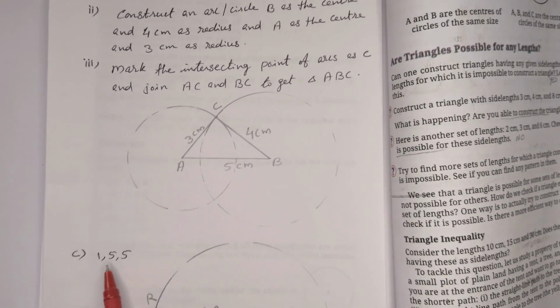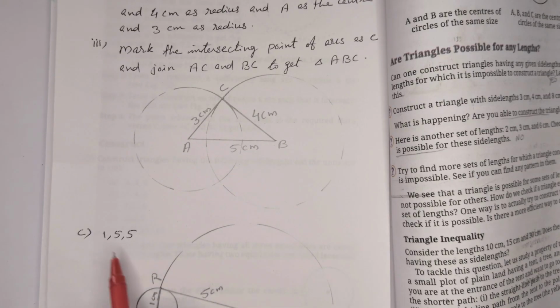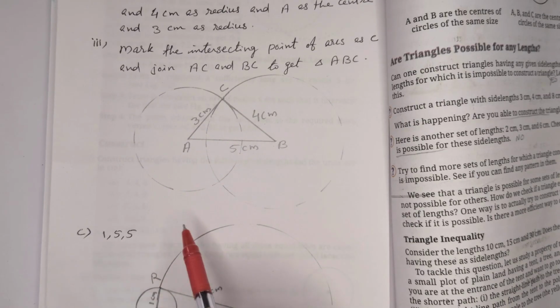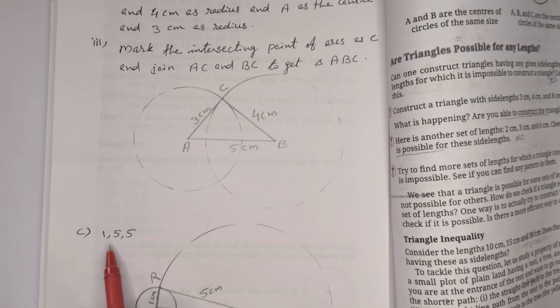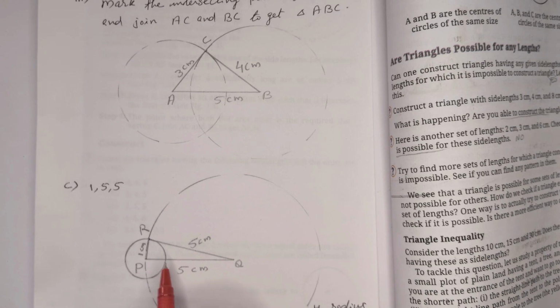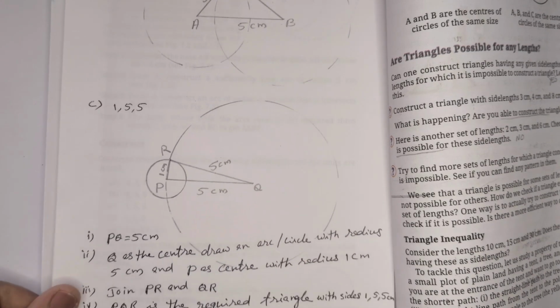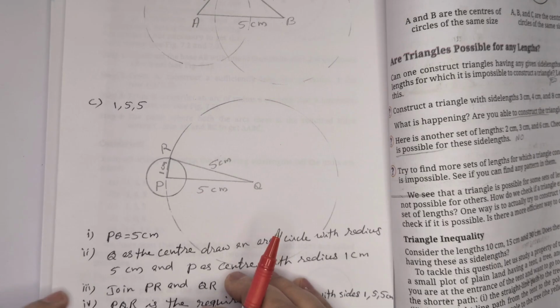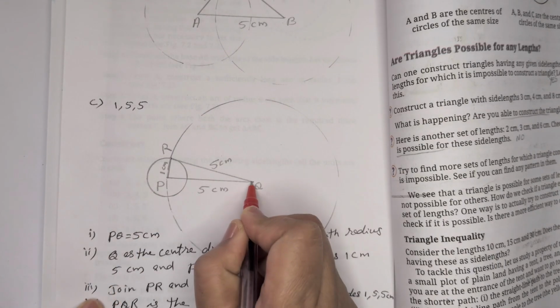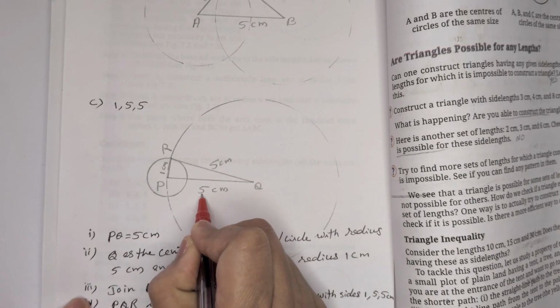Next question with 1, 5, 5: 1 centimeter, then 5 centimeters and 5 centimeters. In this case, first we can take the longest, which is 5, as the base. 5 centimeters as the base. You can give any letters here. PQ is equal to 5 centimeters. So draw the line segment from P to Q as 5 centimeters.